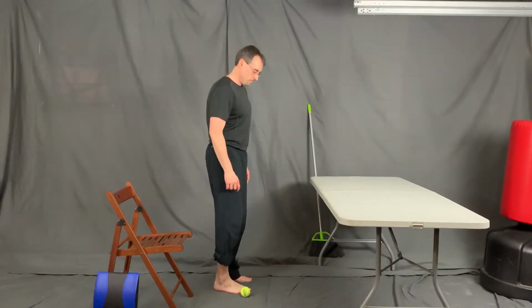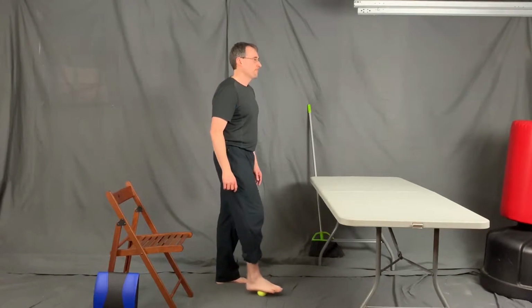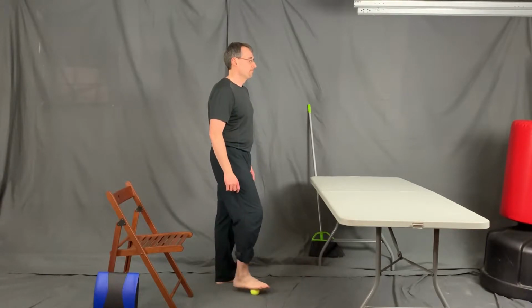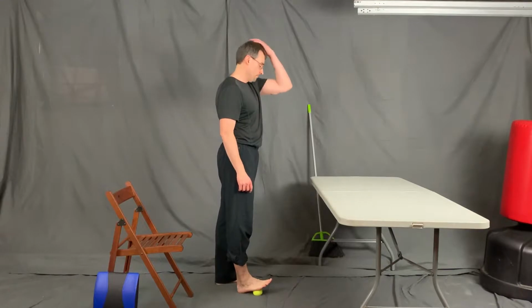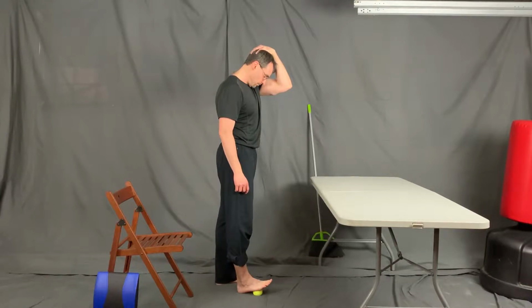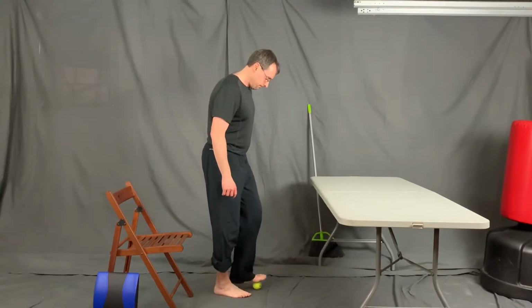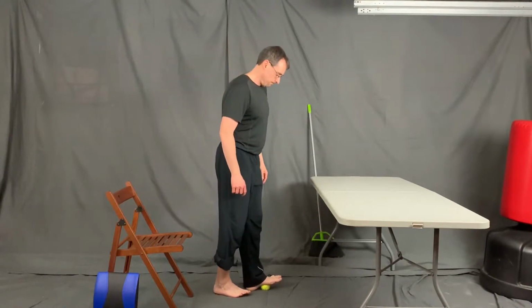We start off with a tennis ball or any other ball that has some type of compressibility but has firmness. And you spend a minute massaging the foot back and forth. After that minute, you drop the heel, stretch the calf, and take one hand and stretch the upper part of the neck. Just pull the head forward to the point of mild discomfort and a slight stretch, and hold that for another minute, and then we repeat to the other side.